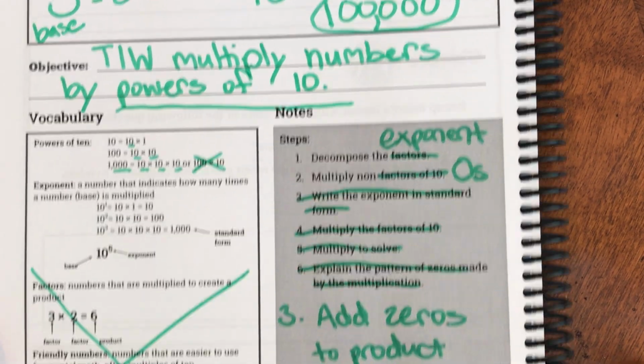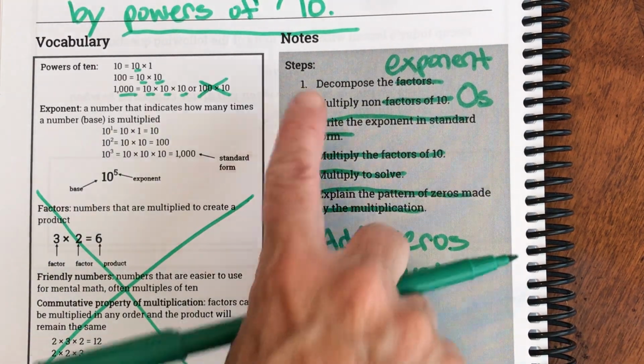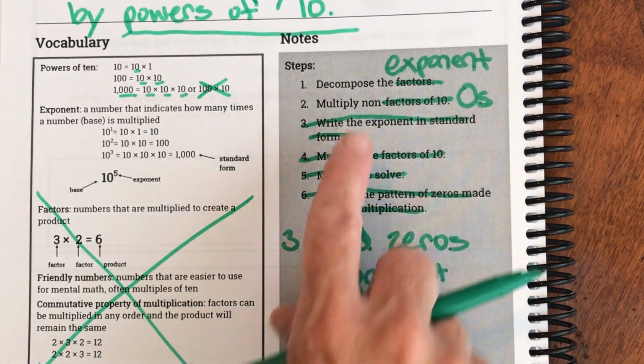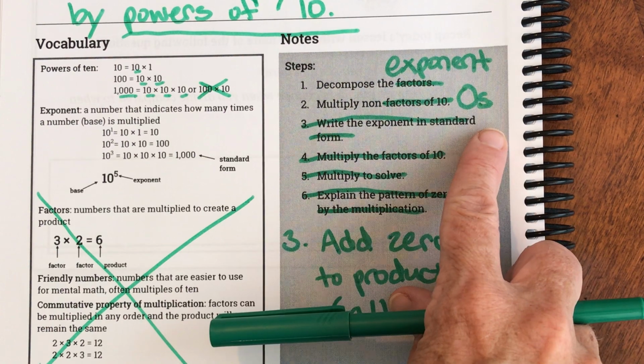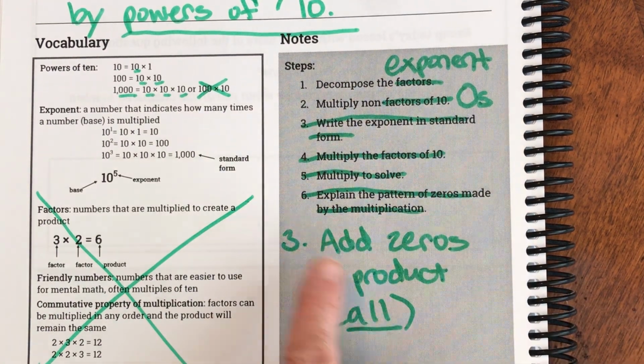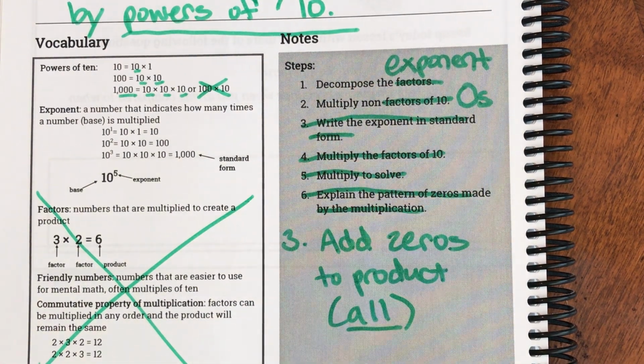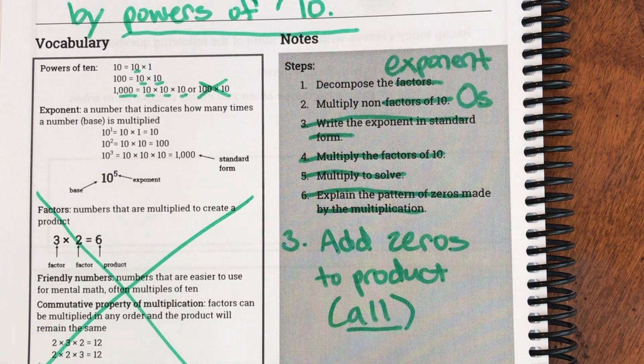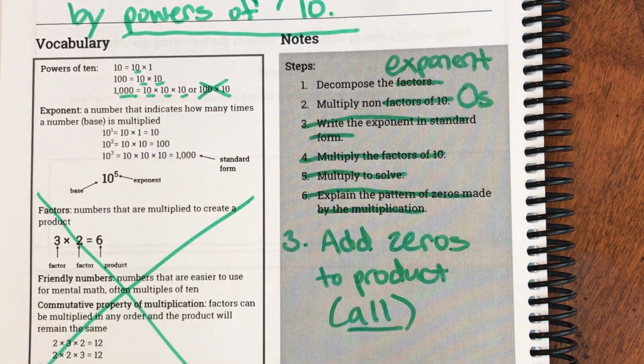Okay, so let's look at our new steps. I'm going to decompose the exponent. I'm going to multiply non-zeros. And I'm going to add zeros to my product. And I'm going to make sure I do that to all of them. Okay, now that's going to be for the problem types. They're also going to have us fill in some tables, which we might do a little bit differently, but these are going to be the steps for my problems.